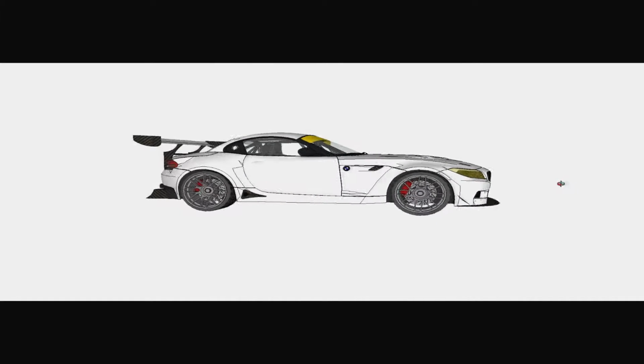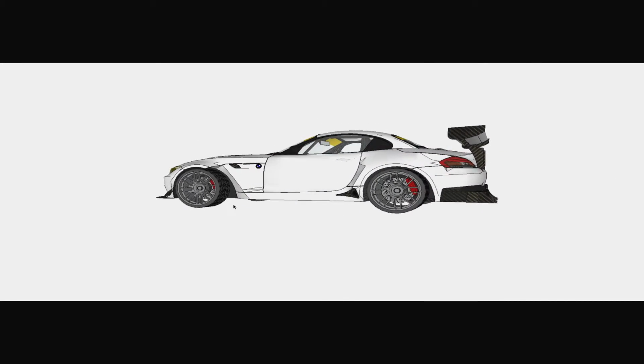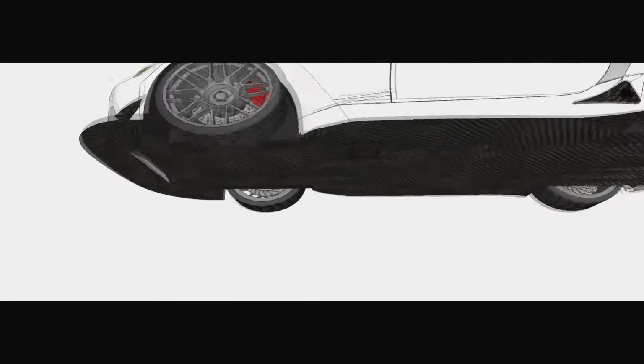On the trays and aero add-ons, we'll be using the BMW Z4M GT3 class to show you what it's all about.